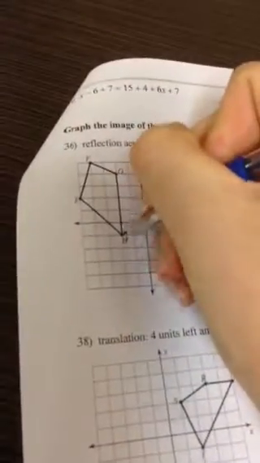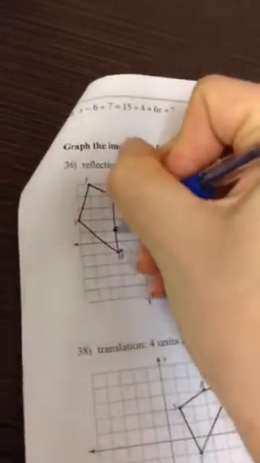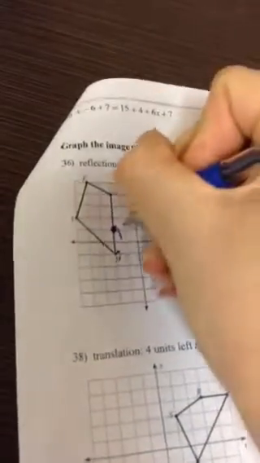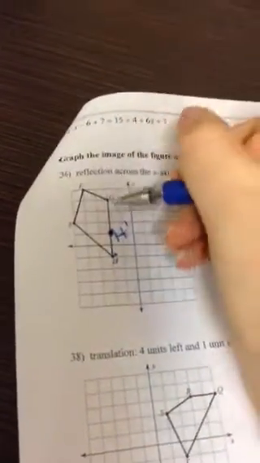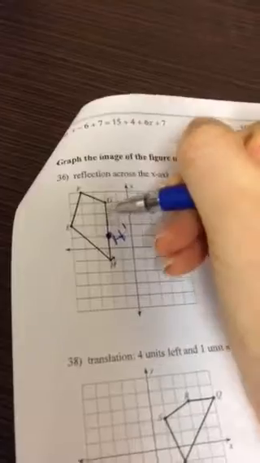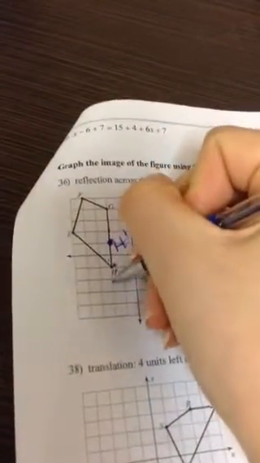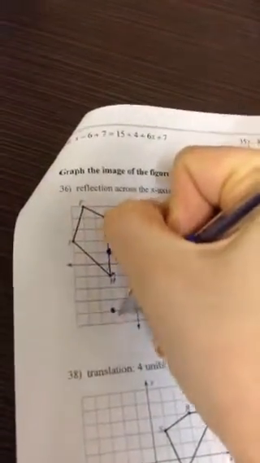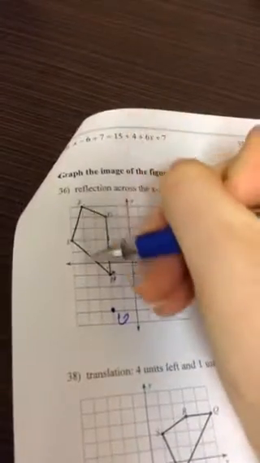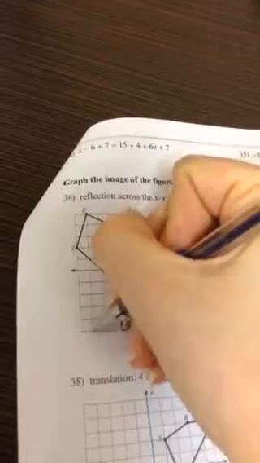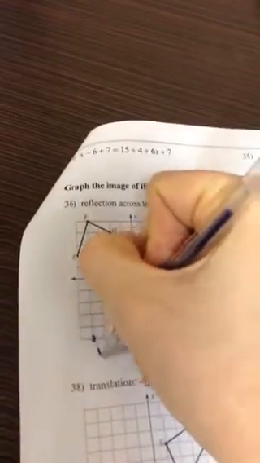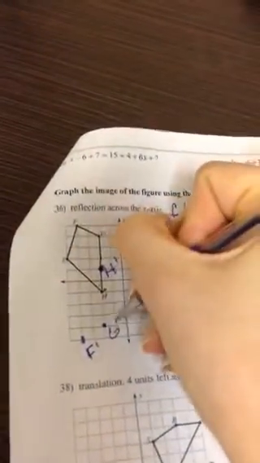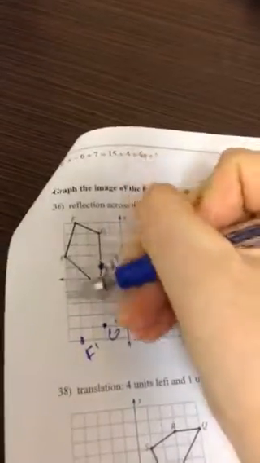So since H is 1 below the x-axis, I would just make it 1 above. Since G is 1, 2, 3, 4 above, I'd make it 4 below. F is 1, 2, 3, 4, 5 above, 5 below. And then E is 2 above, it's just going to be 2 below.